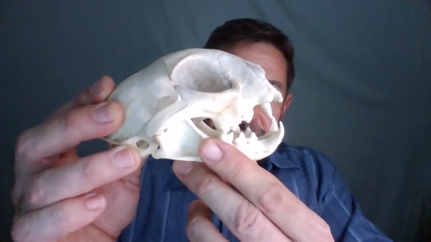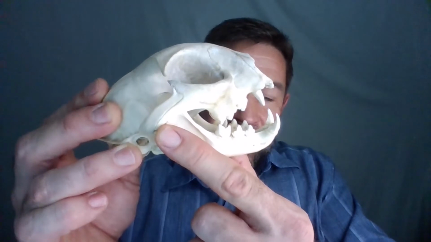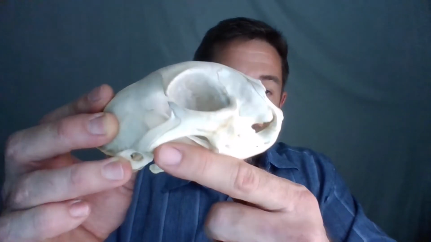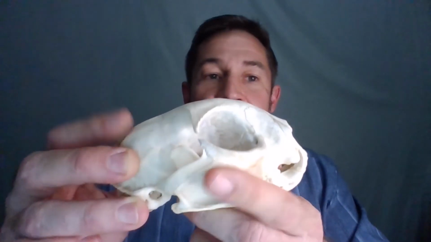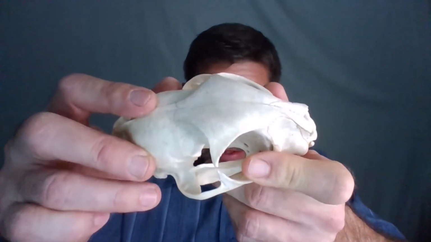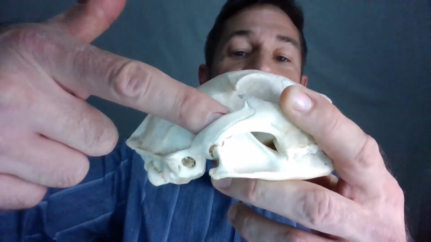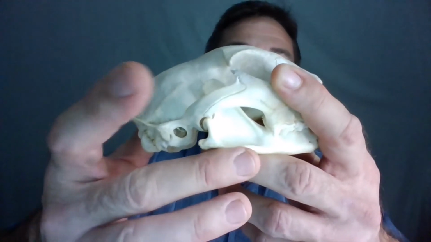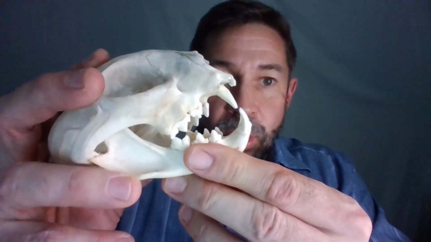A third-class lever has the fulcrum on the end, so the fulcrum is here where the lower jaw articulates with the skull. The effort is provided by the masseter muscle. The masseter muscle is going to go through the zygomatic arch and connect to the lower jaw. And then most importantly, the load. The load is the bite force.